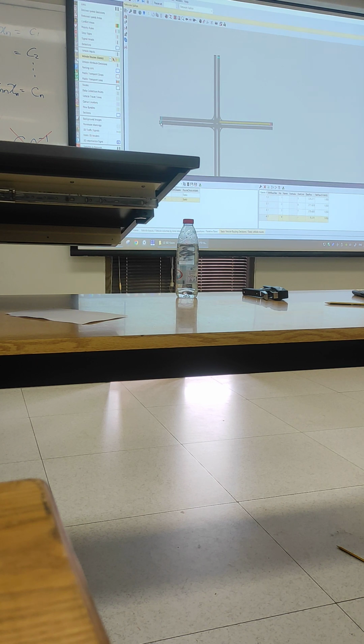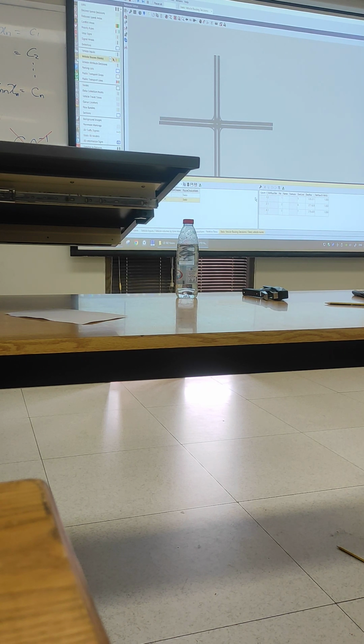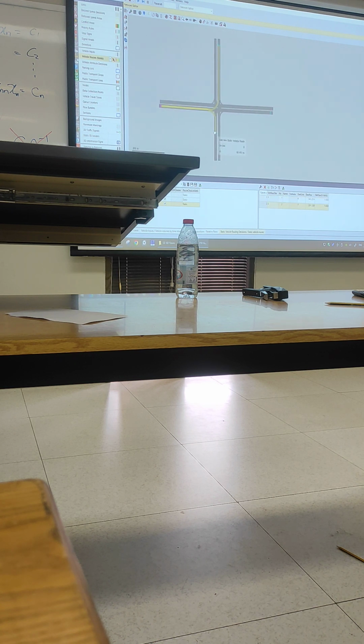I have for this road straight, left, and the last one straight.